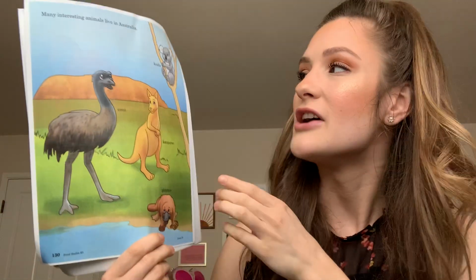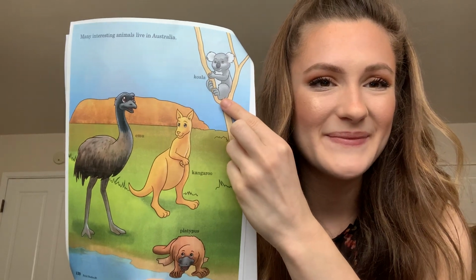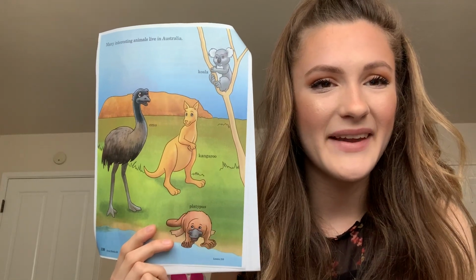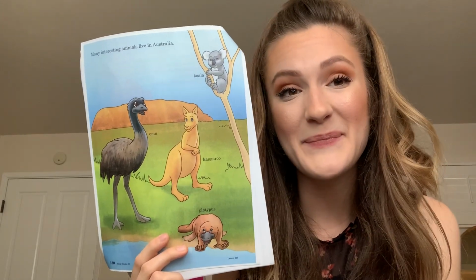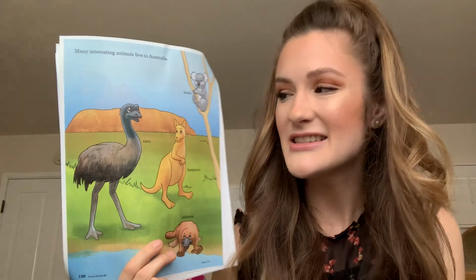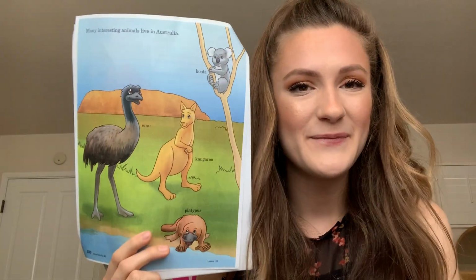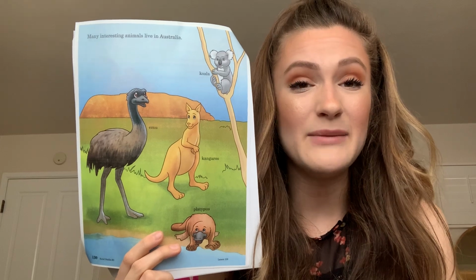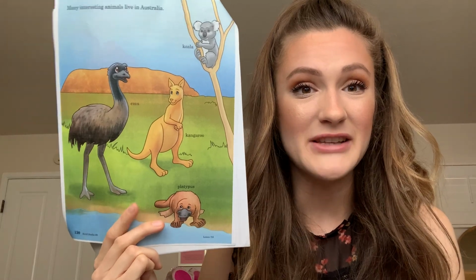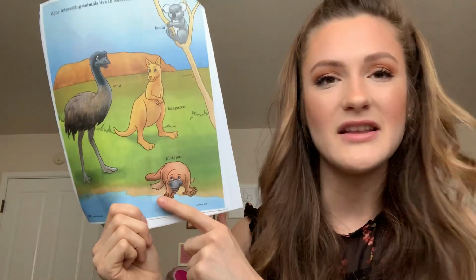Then, on the back, there are many interesting animals that live in Australia. Now, can you tell me what these animals are? What is this animal here up in the tree? Yes, that's a koala. What is this animal here? A kangaroo. And how fast can kangaroos hop? 40 miles per hour. That is so fast. And what is this animal right here? Yes, it's an emu. If you look carefully, they labeled all of these animals and you can read it if you sound it out carefully. And what is this animal down here that's very different?